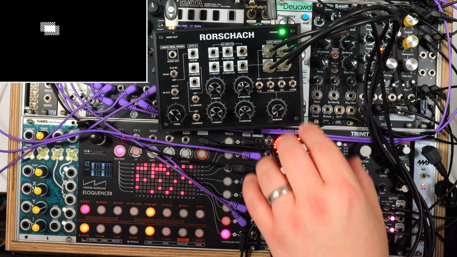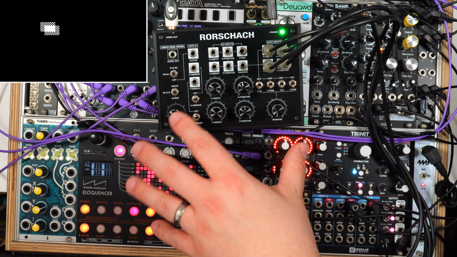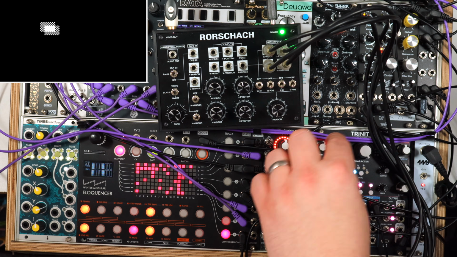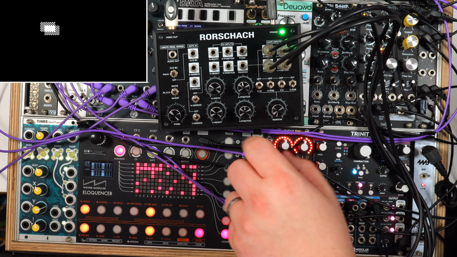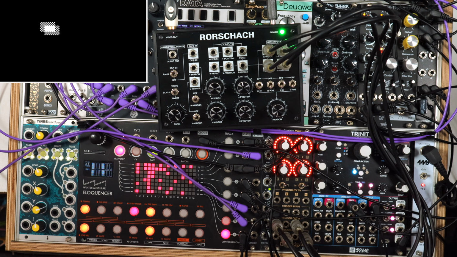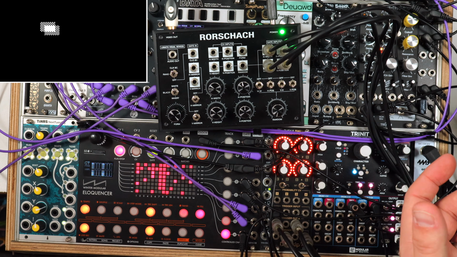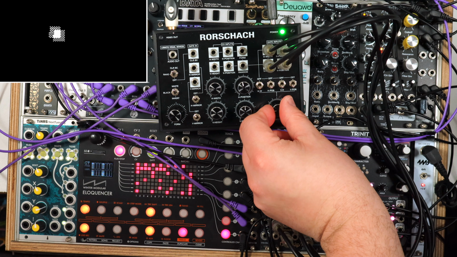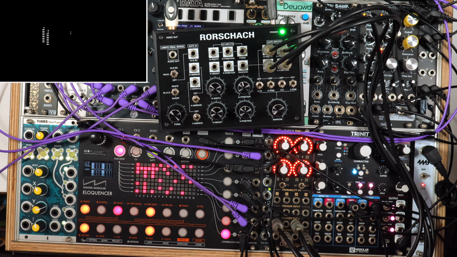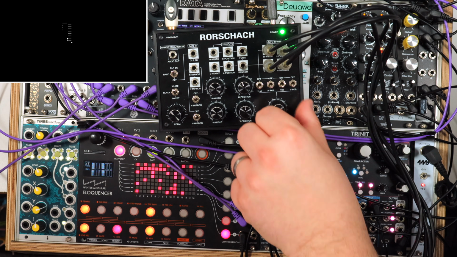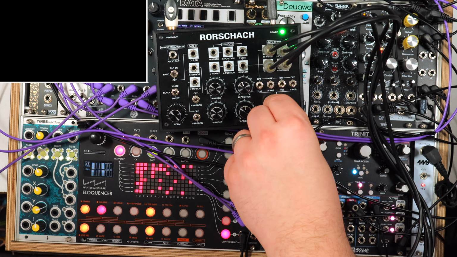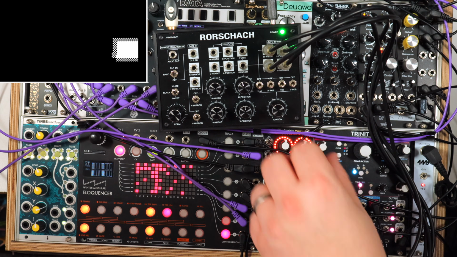So here I'm exploring the onboard randomization of some of the parameters. And you have a random amount and then switches to enable or disable the randomness modulating vertical and horizontal positions and vertical and horizontal widths. They're all on currently, so as I turn them up, you can have a more subtle amount of modulation, although the rate of that randomness is quite fast and jittery as you can see. Or you can go much deeper, much wider, kind of send your visuals all over the place.